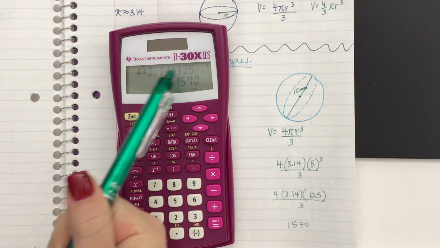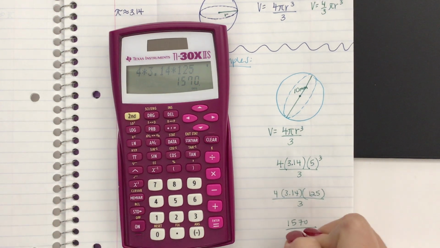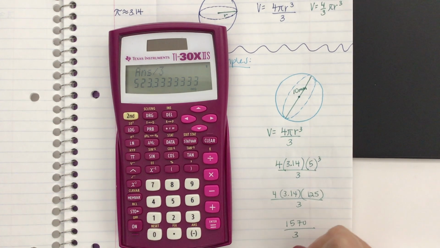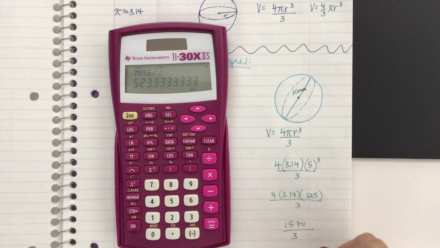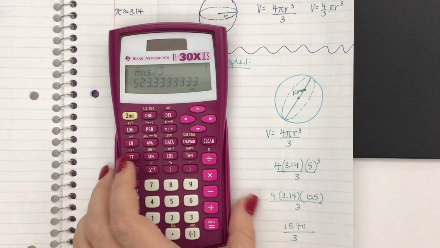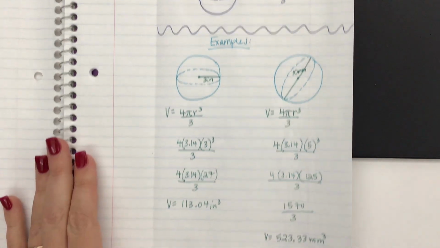4 times 3.14 times 125, I'm just double checking, and then I divide by 3. So volume is equal to 523.33 millimeters cubed.